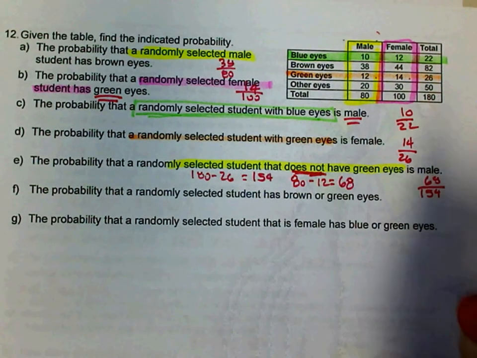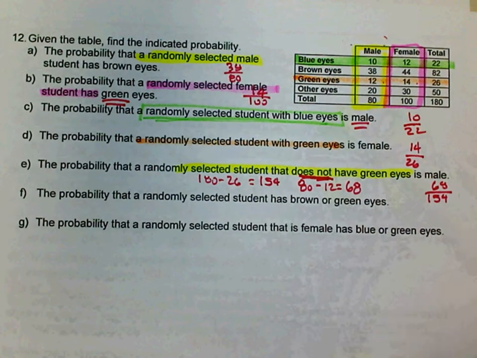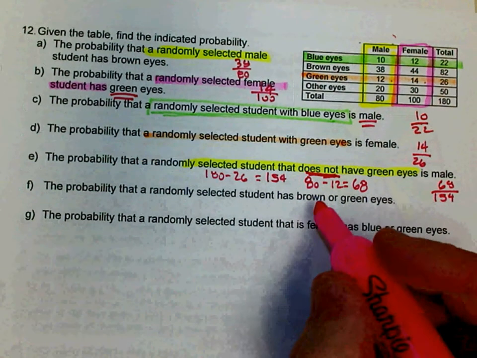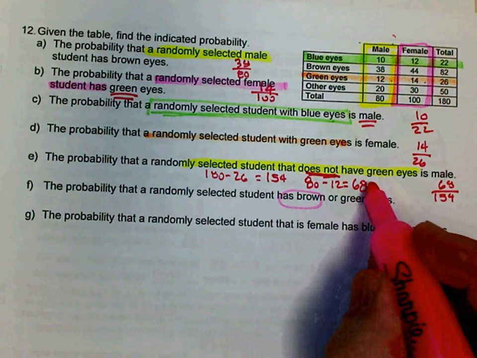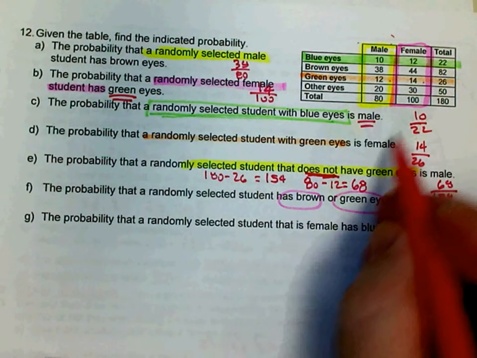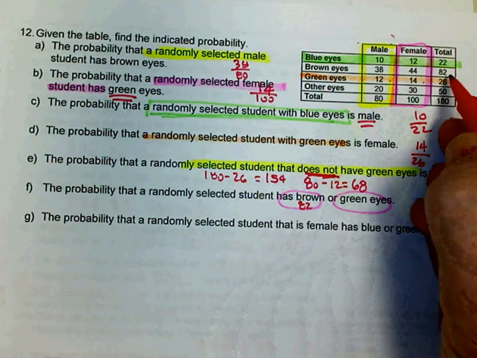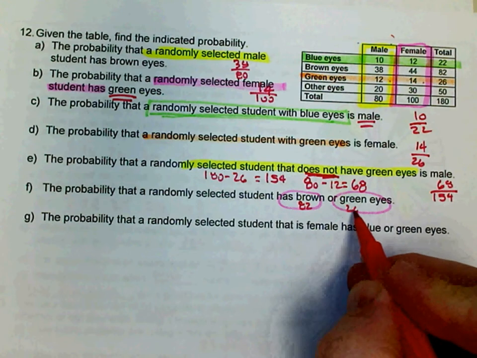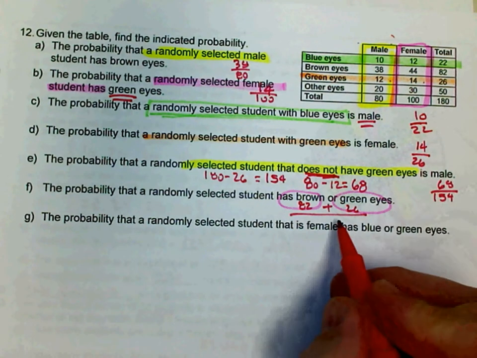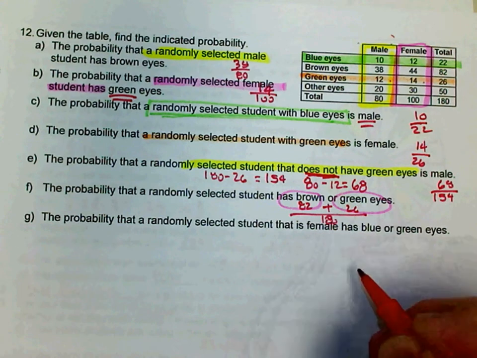Next, the probability that a randomly selected person has brown or green eyes. This is not a conditional statement. This is just saying, let's find out how many have brown, 82. How many have green, 26. With or, we add them together, and it's out of the total 180 students. 82 plus 26 gives us 108.